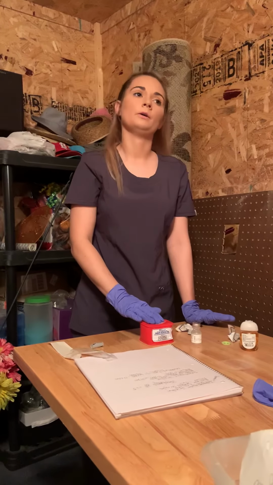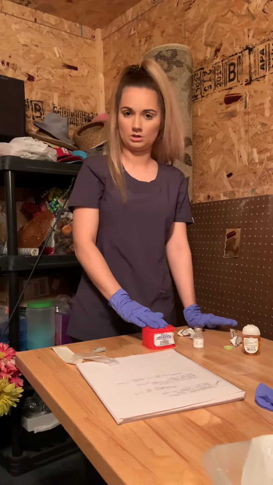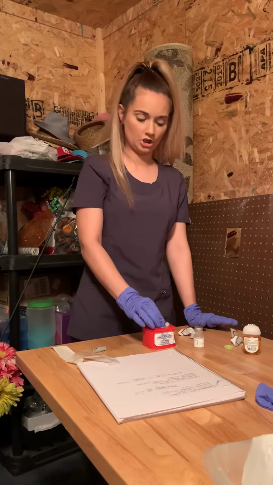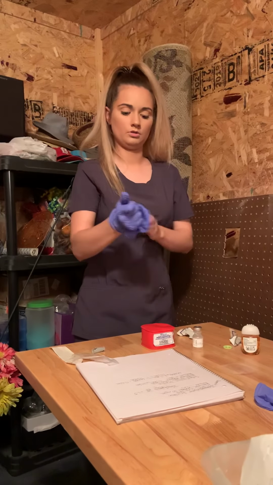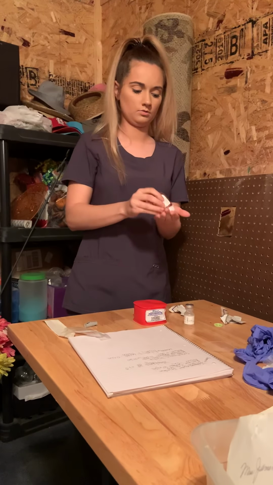Do not put any pressure on. If you do, just make sure it's real gentle. Do not massage the skin either. Apply bandage if necessary. You would take your gloves off and perform hand hygiene.